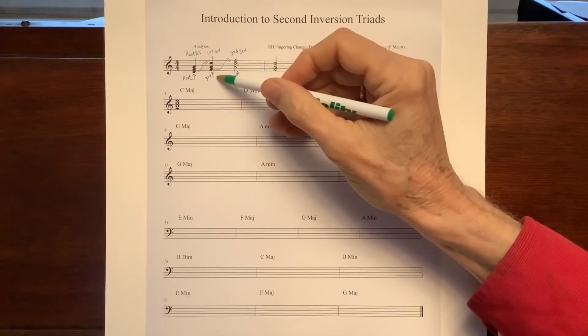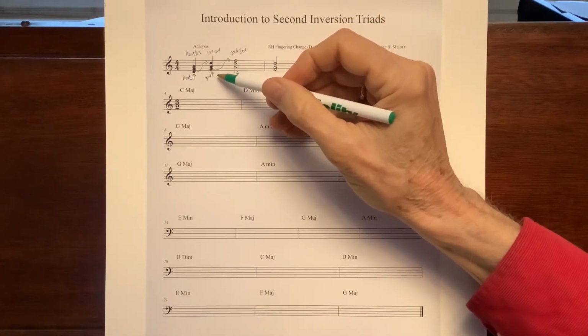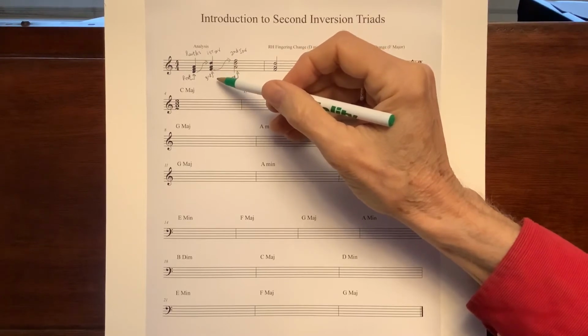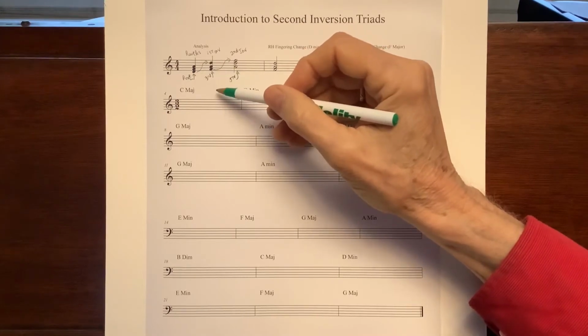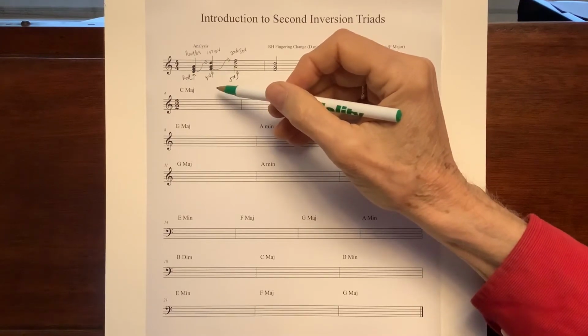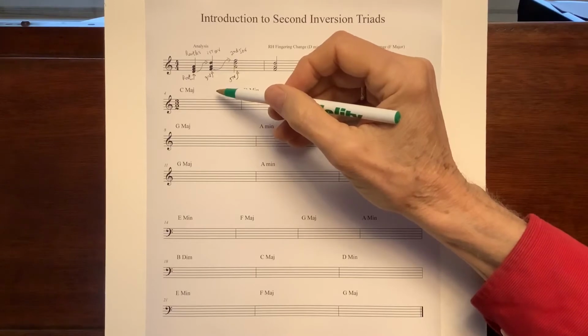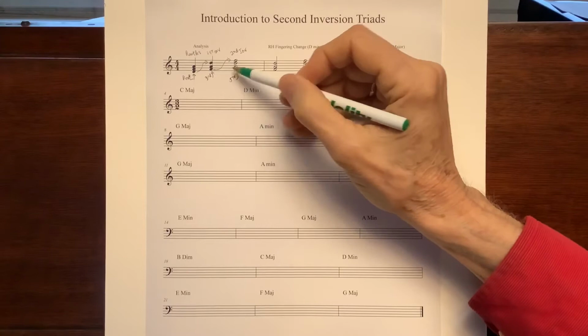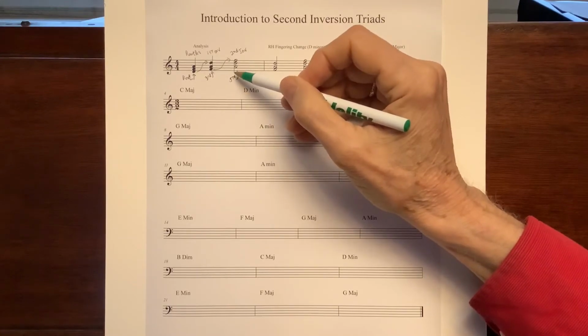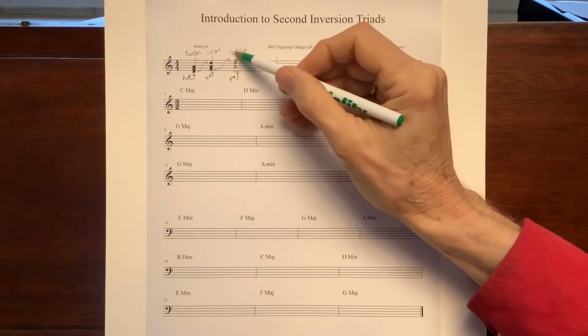As soon as we go to first inversion, though, the third is now in the bass, and perhaps it's a little unstable and wants to bring us somewhere else. Something like that. Well, when we get to the second inversion, this is very different now.